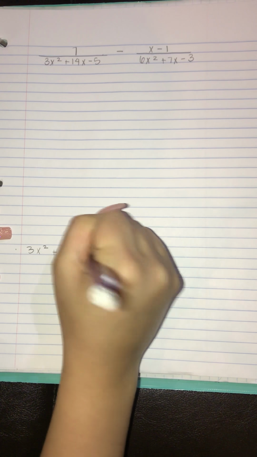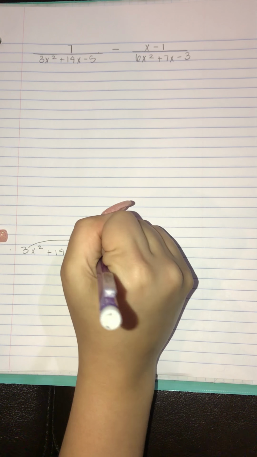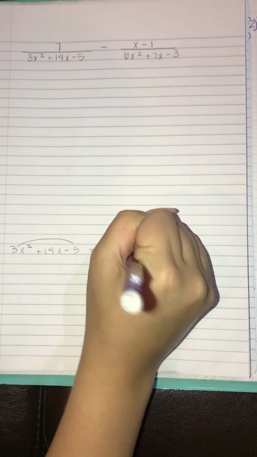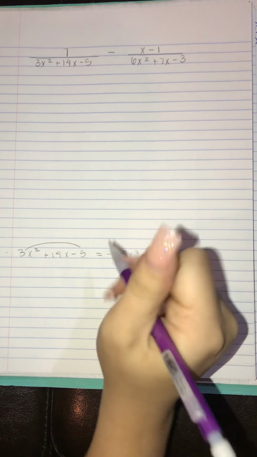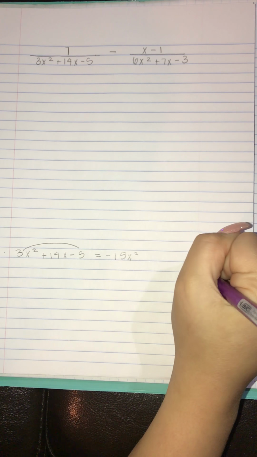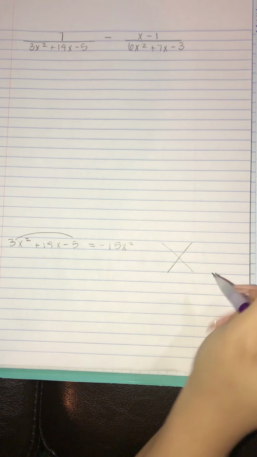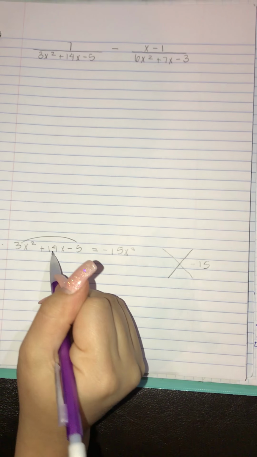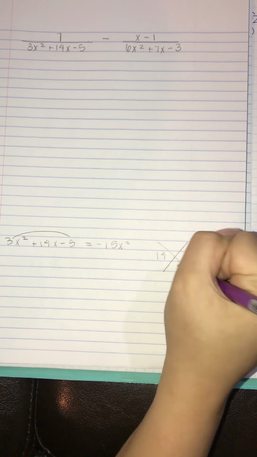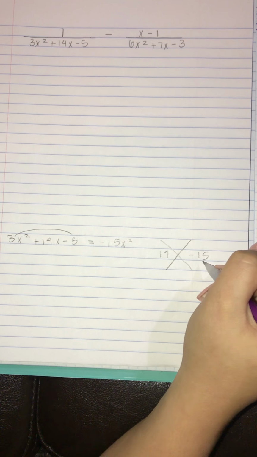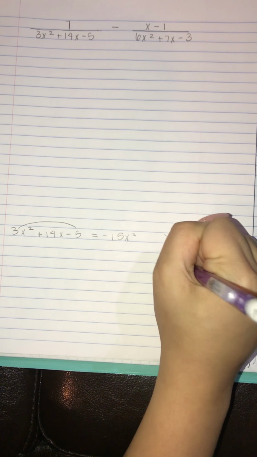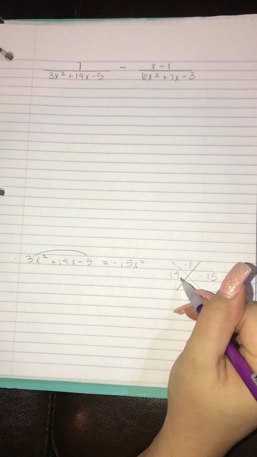14x minus 5. So I need to multiply these, which gives me negative 15x squared. When you're finding the x squared, I just write it so that I know I don't forget it when I put it in my equation after. So I'm going to do the x method, which is negative 15, and then I'm going to need to get this 14 right here. So these two numbers need to multiply to give me negative 15 and positive 14. So it's going to be negative 1 and 15. So that will multiply and give me negative 15, and then this right here will give me 14.